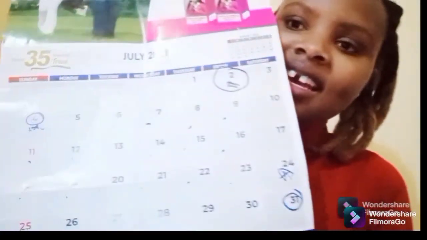When monitoring your cycle, you should always have three things: a pen, a book, and a calendar. It may be a soft copy or a hard copy. Here I have my book, a pen, and my calendar. Those three things will help you to monitor your periods.